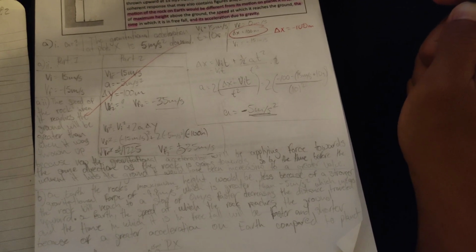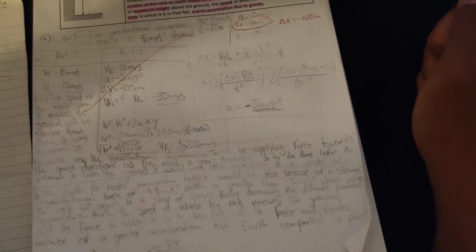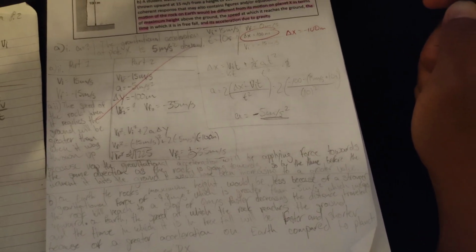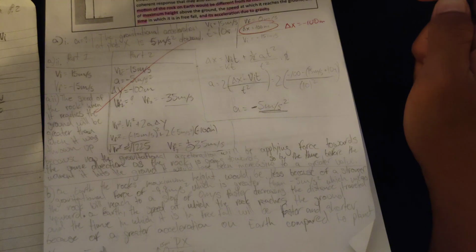On Earth, the maximum height of the rock would be less than on planet X, since it's experiencing a greater force downwards. So 15 meters to 0 meters would go faster. So it'll come to a stop, or 0 meters per second, faster, meaning its maximum height will be shorter.